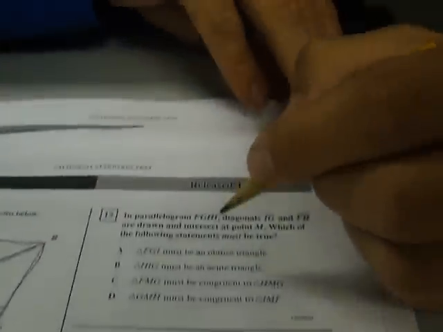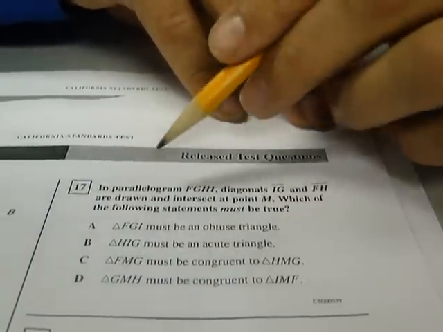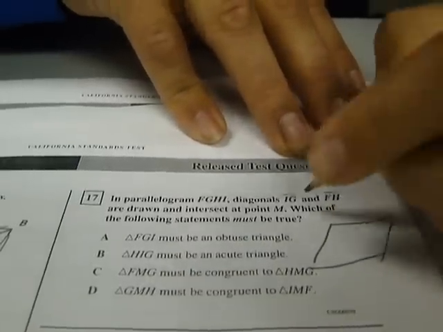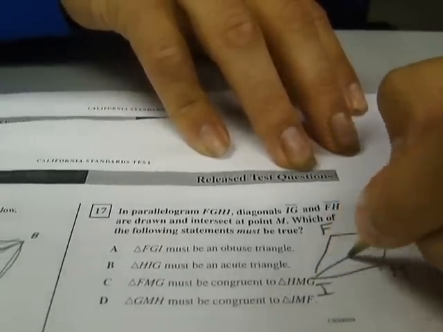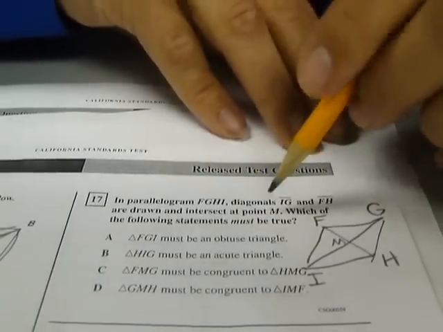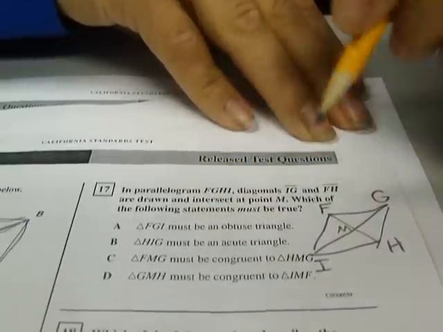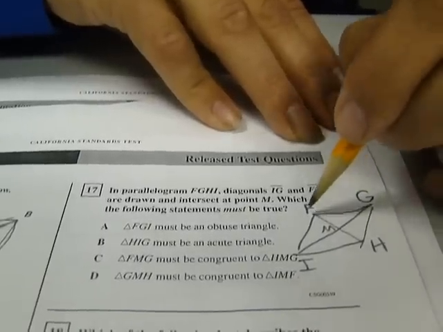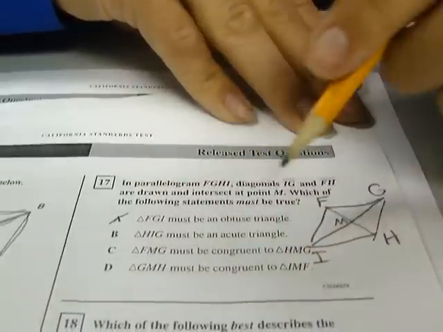Okay, number 17. In parallelogram FGHI, diagonals IG and FH are drawn and intersect at point M. So let's see, FGHI, and I always say draw everything. FGHI, the diagonals intersect at point M. Which of the following statements must be true? So FGI must be an obtuse triangle. FGI, not necessarily. The way I drew it, it looks obtuse, but F could have been this way. It does not need to be obtuse. Triangle HIG.